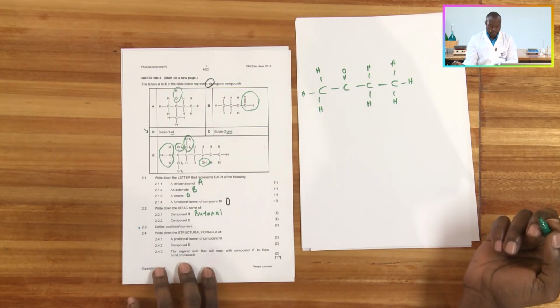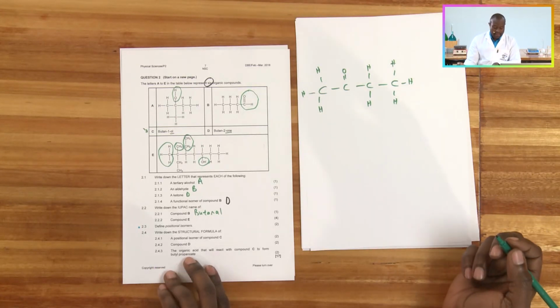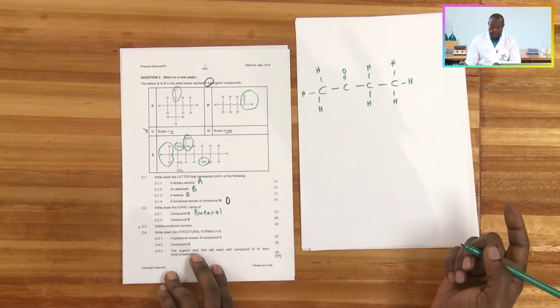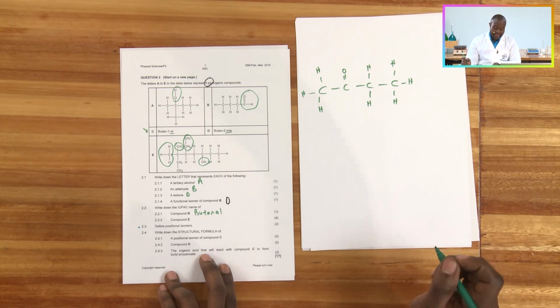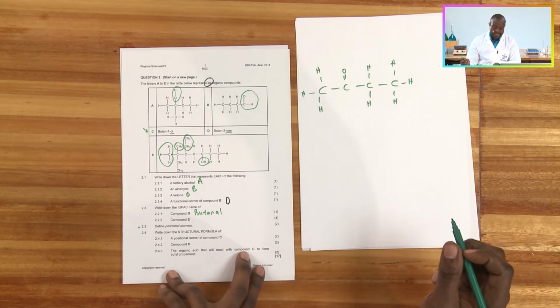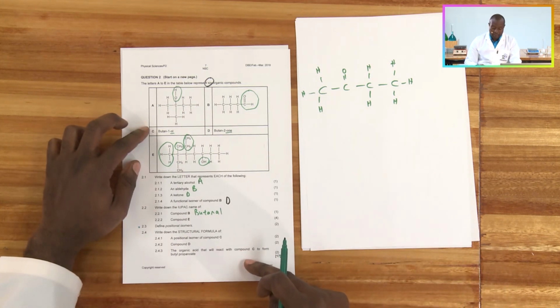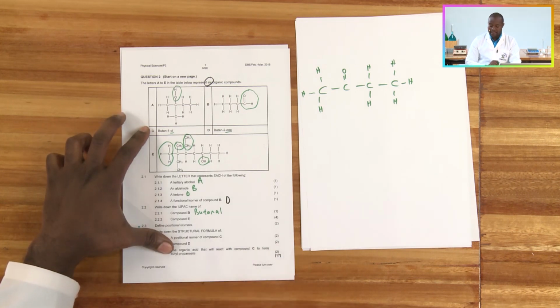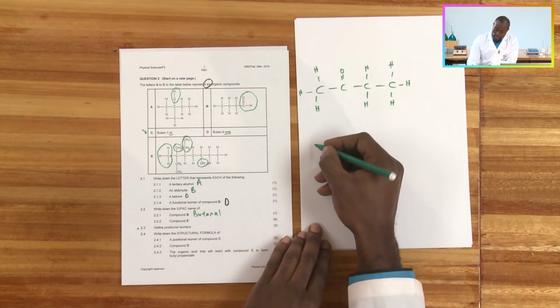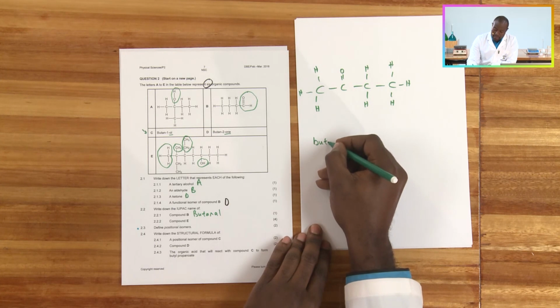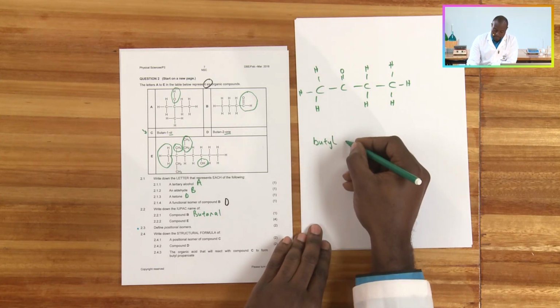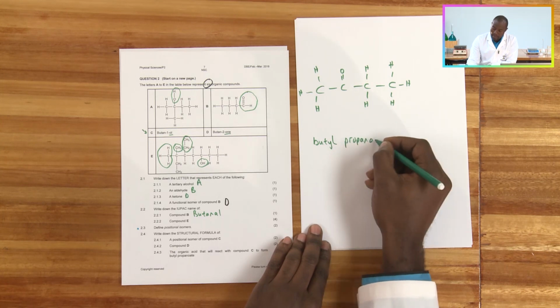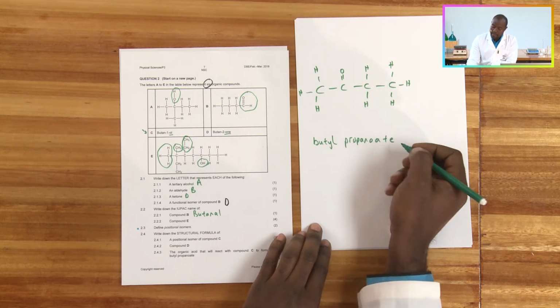2.4.3 says write down the structural formula of the organic acid that will react with compound C to form butyl propanoate. So the name is butyl propanoate.